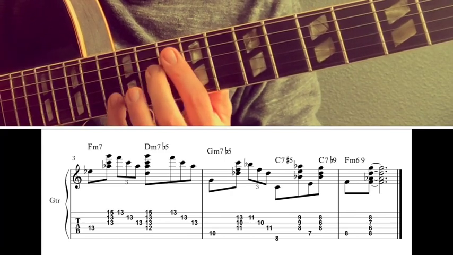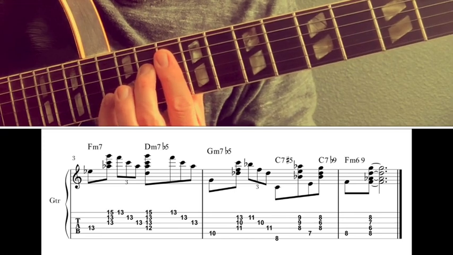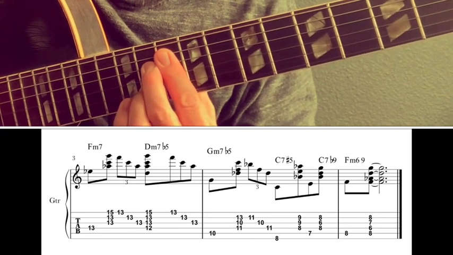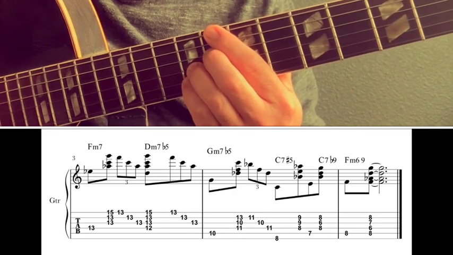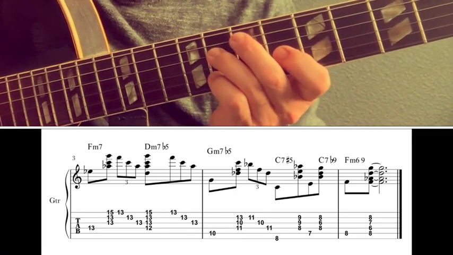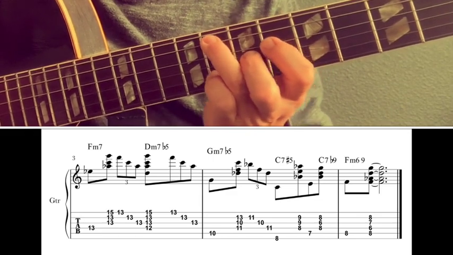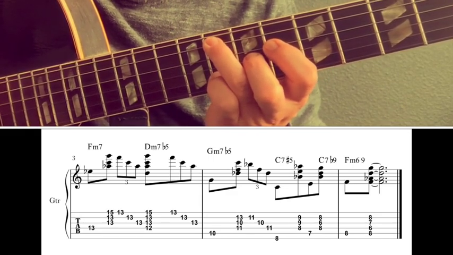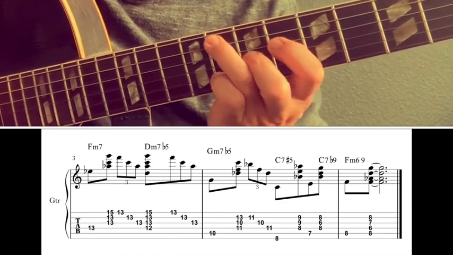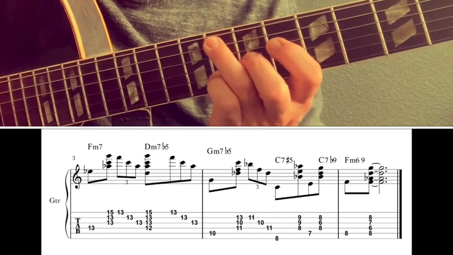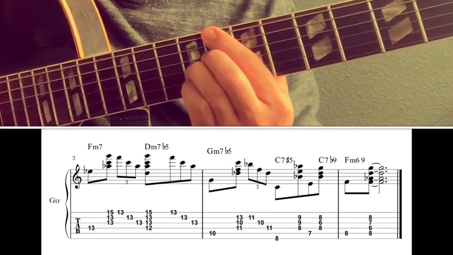Then I'm going to go to G minor 7 flat 5 with the 11 again, the suspension. And then I'm going to go to C7 sharp 5, C7 flat 9, which is really just E diminished 7. And then to resolve it, F minor 6/9. So again, that last part was this, and that's a good little practice thing to do, get that bass. And that's all in the 5.